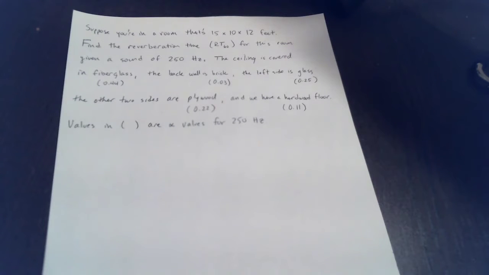So there is an equation, thanks to Wallace Sabine, a professor from Harvard about 100 years ago, maybe a little more, that's a way of figuring out what the reverberation time is. And it depends on the frequency of the sound being played and the dimensions of the room and what the materials are. So I'll write out what that equation is, and then we'll do it. And I'll try to change my focus a little bit so everything is readable.